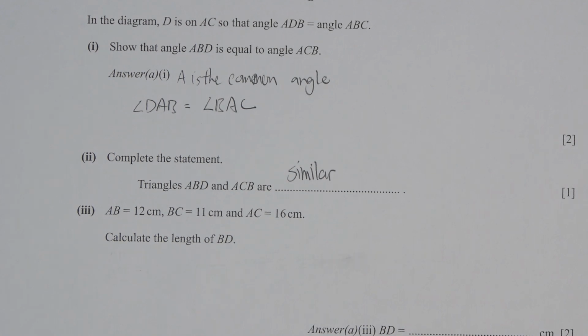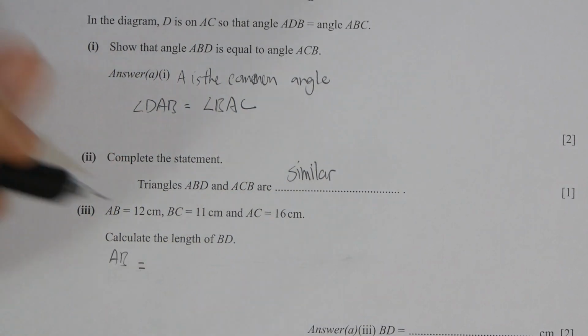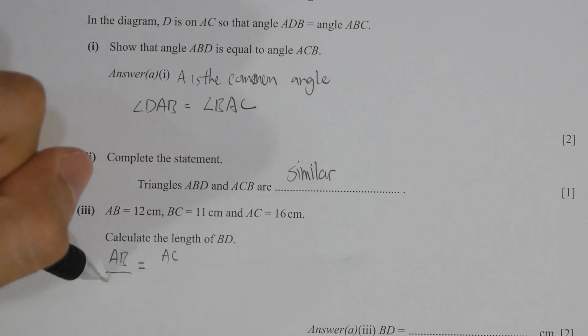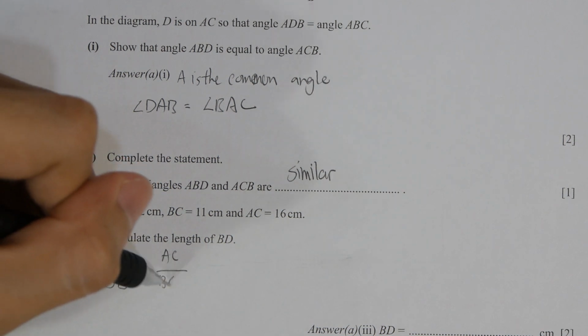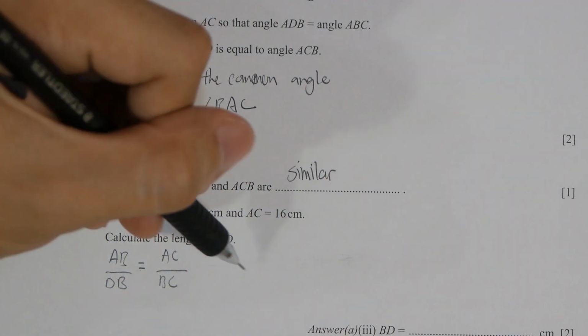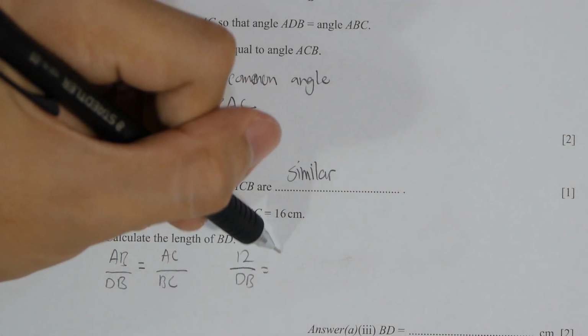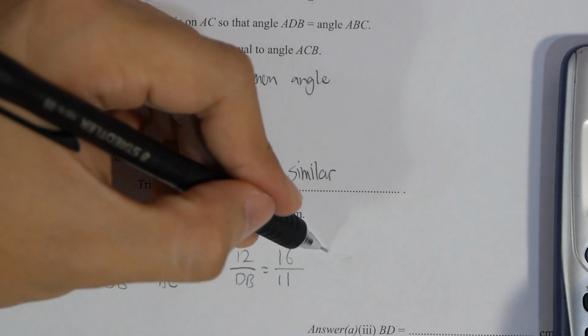For part 3, I actually listed it down: AB over DB equals AC over BC. By running a calculation, you will be able to get the length of BD as 8.25.